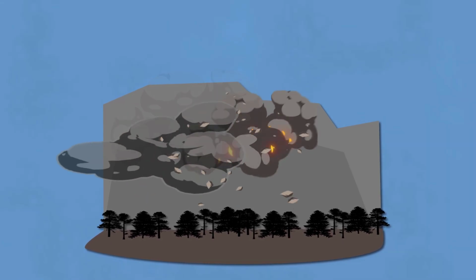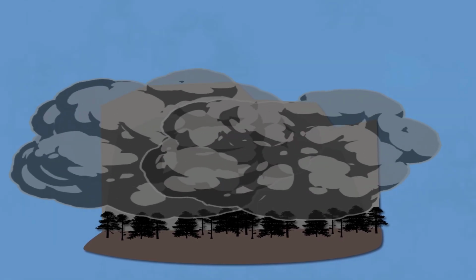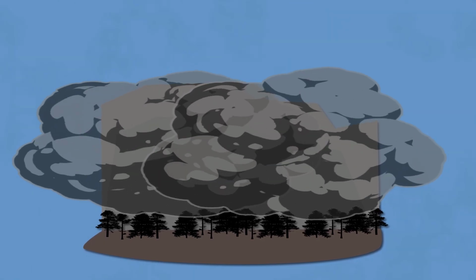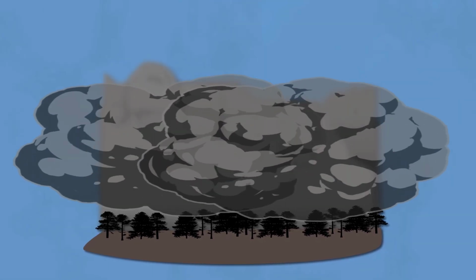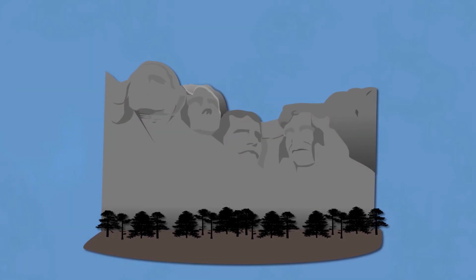This method required extraordinary skill from these workers who were called powdermen. They not only had to accurately translate dimensions from the model to the mountain, they had to know how much dynamite was required for each area. Dynamite was used until there were only a few inches left until the final carved surface.